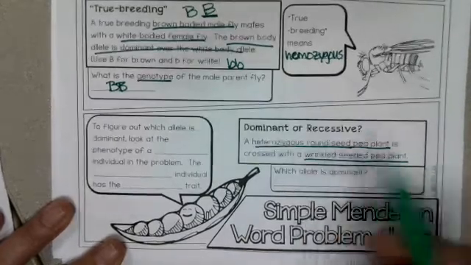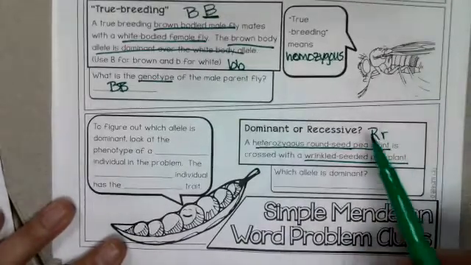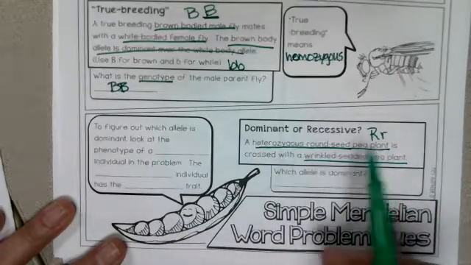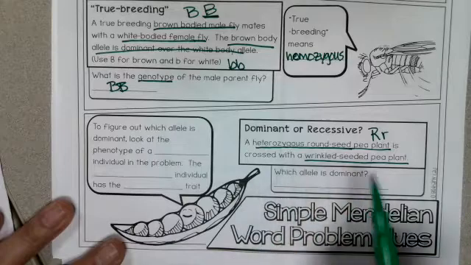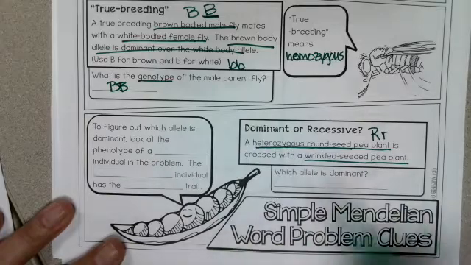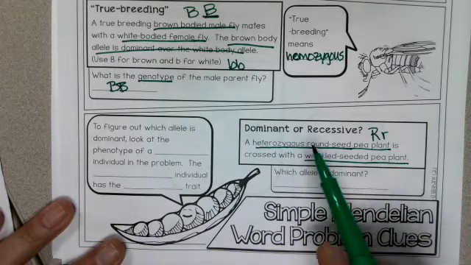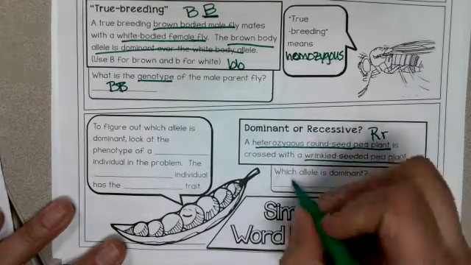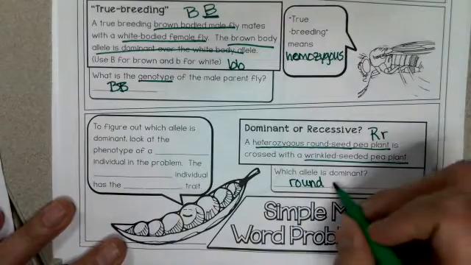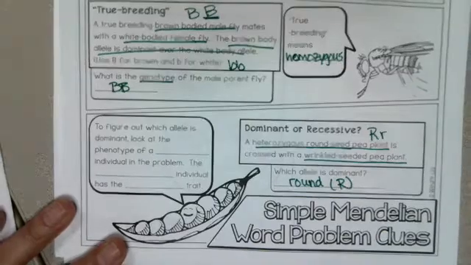So for this, we're going to use R. And because it's heterozygous, we know we're going to have a capital R and a lowercase r, or a dominant allele and a recessive allele. So that's parent number one there, the heterozygous parent. Now, because we only ever will see the dominant allele whenever it's present with a recessive allele, we can assume that round is going to be dominant. A round seed is going to be the dominant trait here. And because we're using R, it's going to be coded with a capital R.